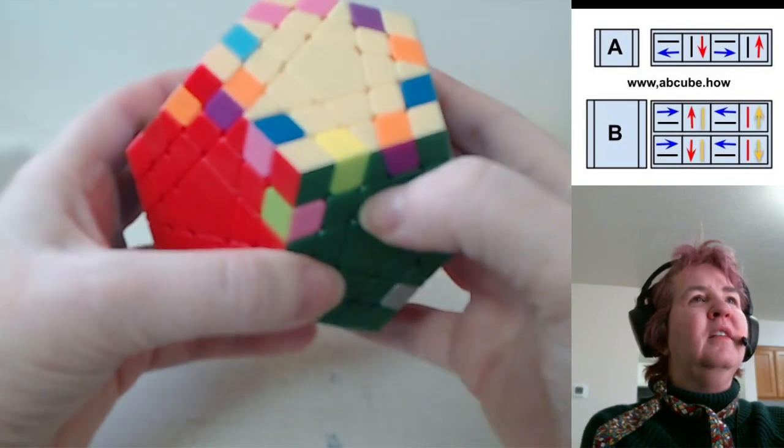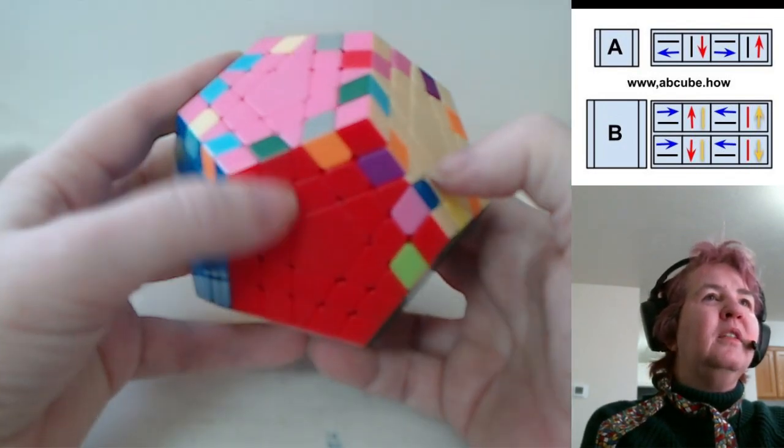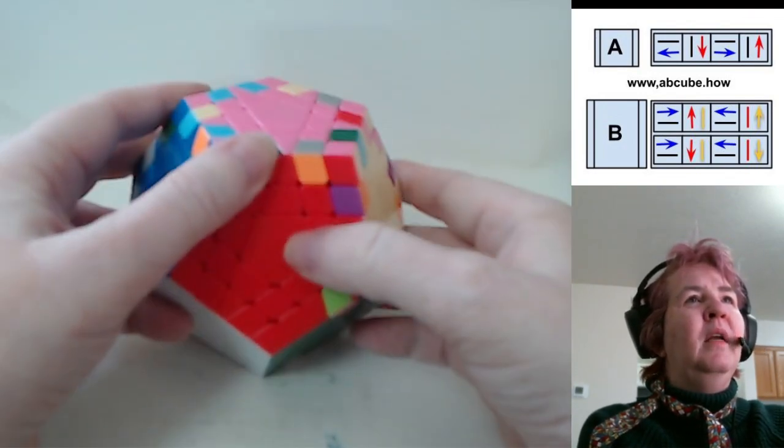So there's still more to find. Let's look for more double bolts. Here's one. Okay.